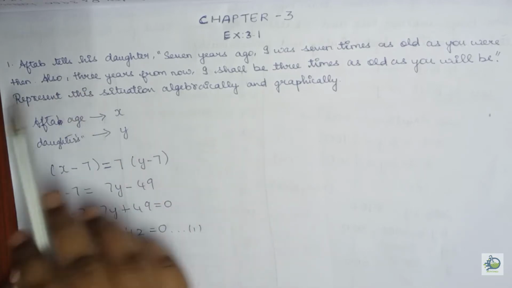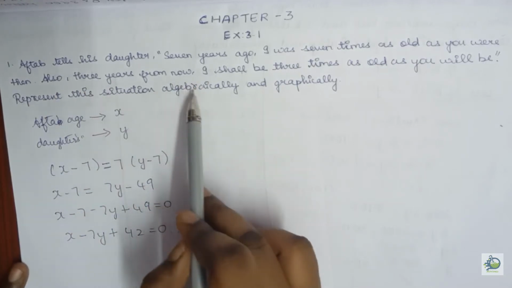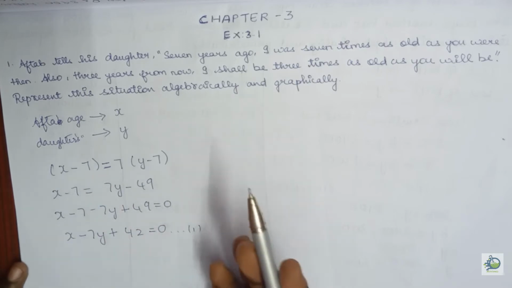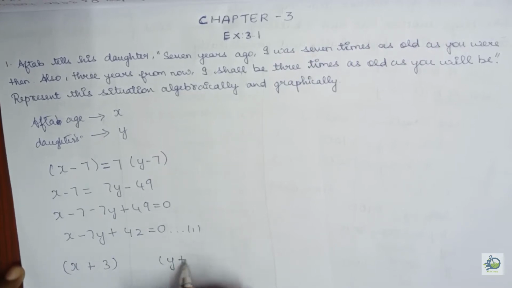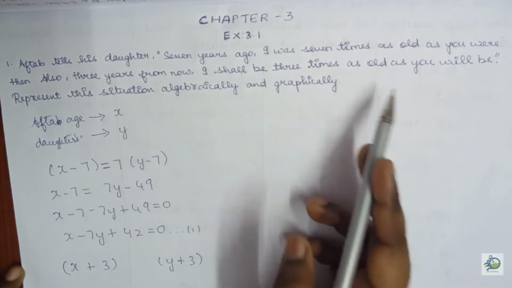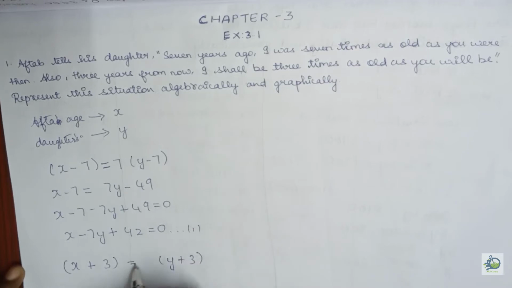Now the second statement says that 3 years from now, which means we have to add 3 years to the present age. So x plus 3 and y plus 3. He will be 3 times as old as his daughter. So equal to 3 into y plus 3.